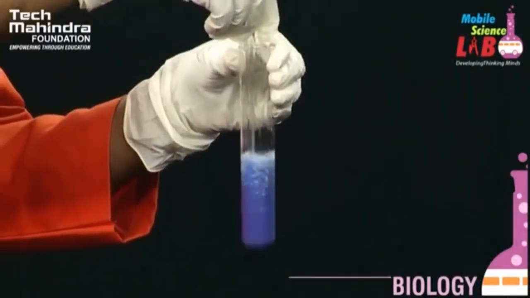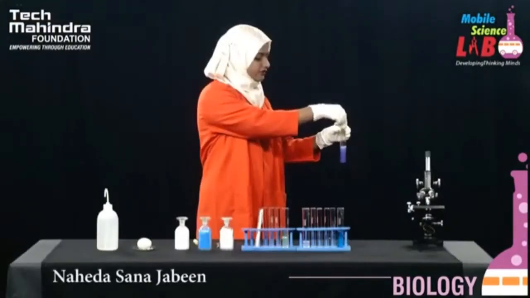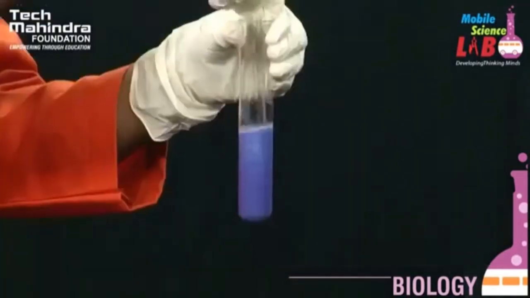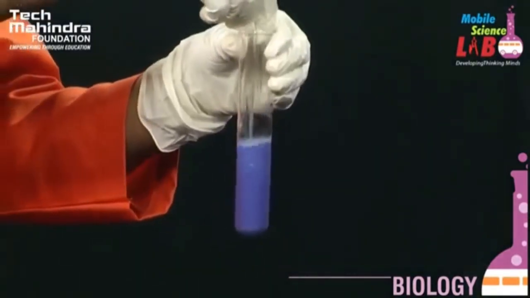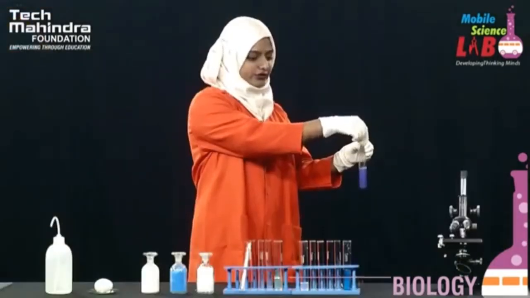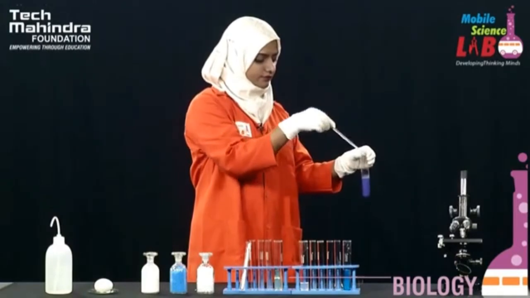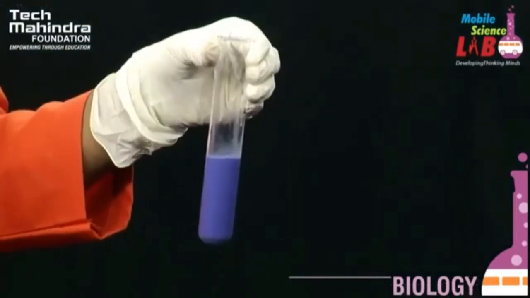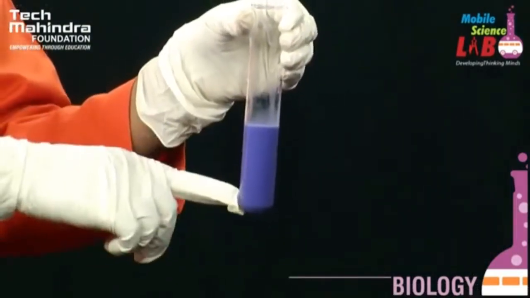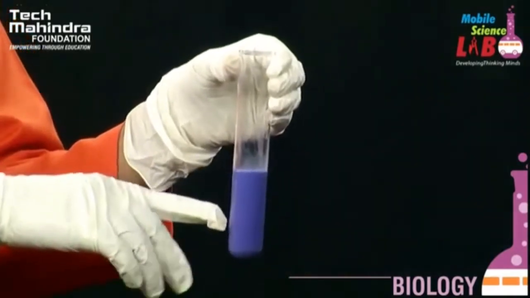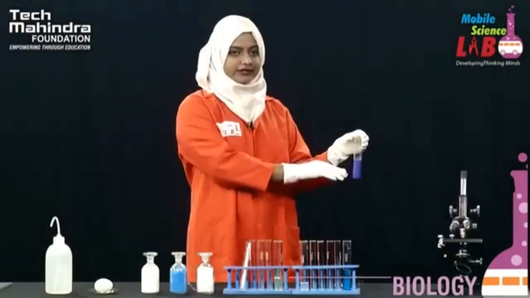Now here you can see the appearance of violet color, and this color is indicative of presence of protein. You can see the violet color here. As proteins are present in the milk, we got a violet color over here.